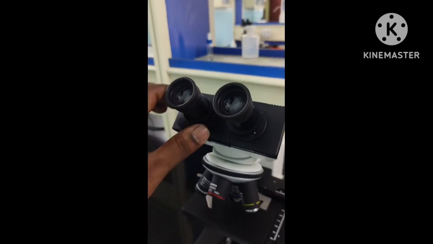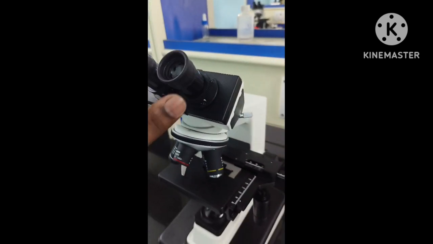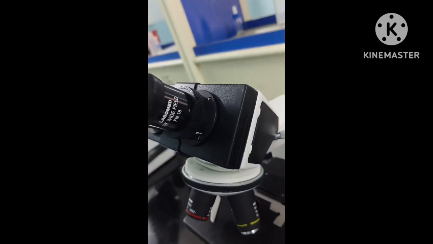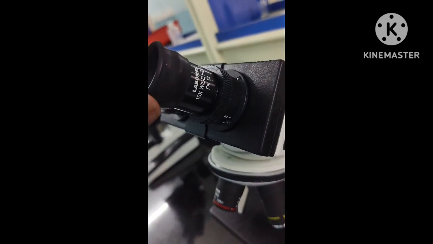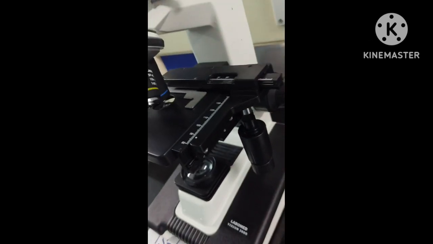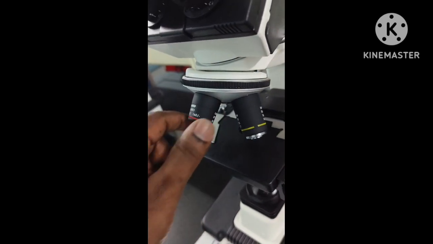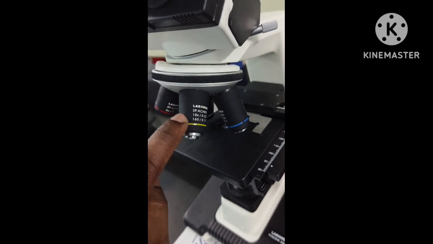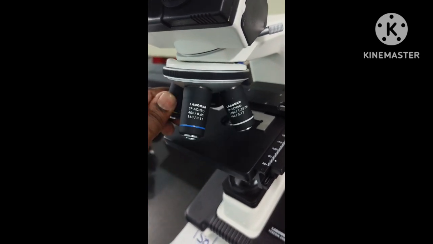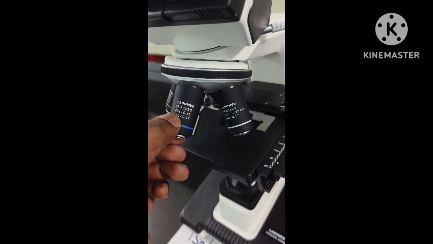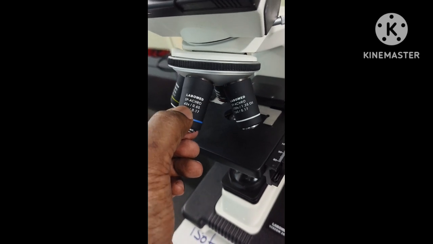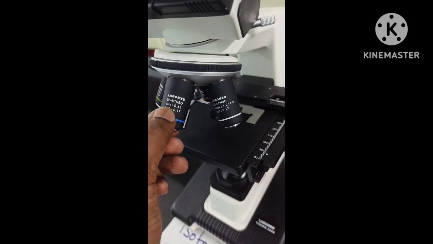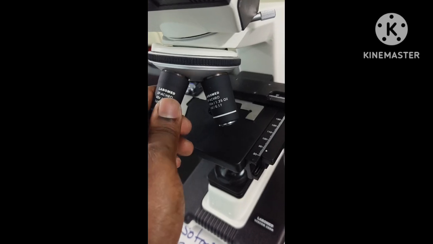We have the eyepiece, two of them. This has a 10x zoom. We have the objective lenses. We have the yellow one, which is shown as 10x. See, it has a zoom of 10x. We have the high power objective lens, which has a zoom of 40x. These are magnification powers.